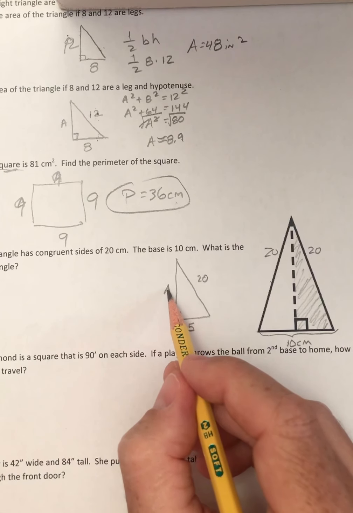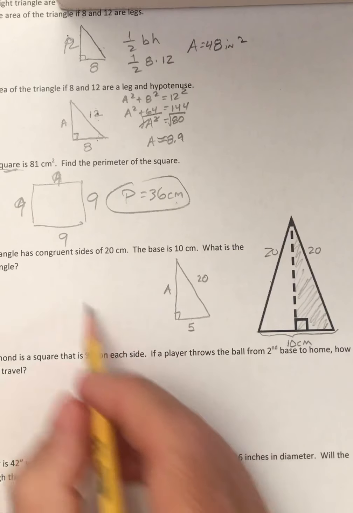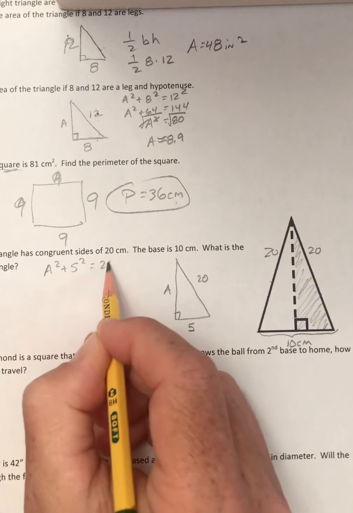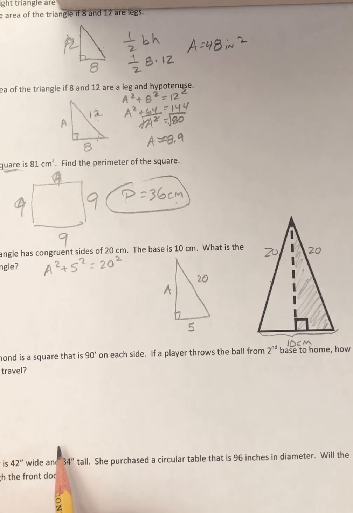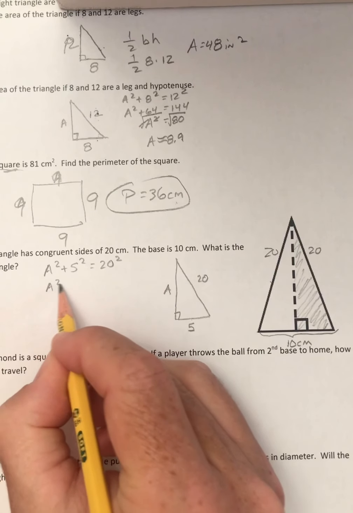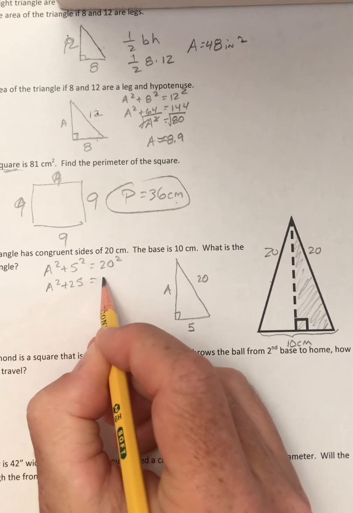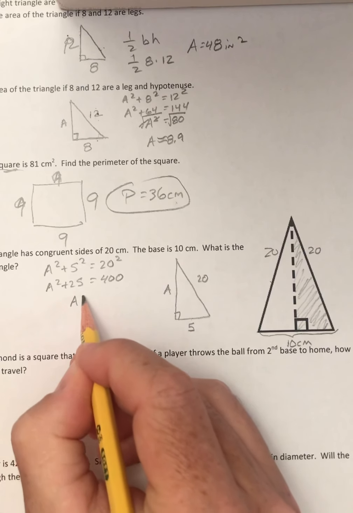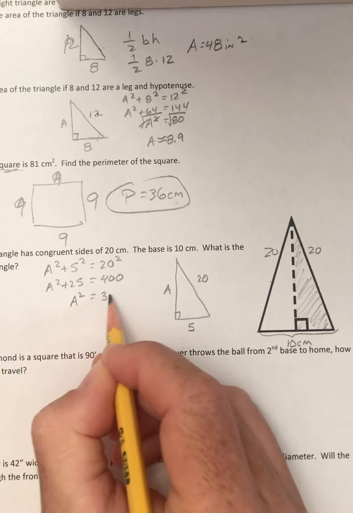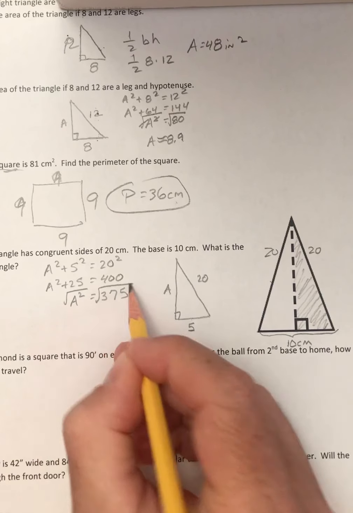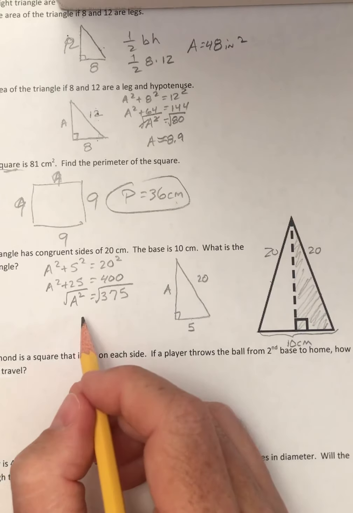So I got a leg here, hypotenuse here. So a squared plus 5 squared equals 20 squared. Okay, so this is a squared plus 25 equals 400. Subtract 25 from each side, I'm going to get a squared equals 375. Take the square root of each side.